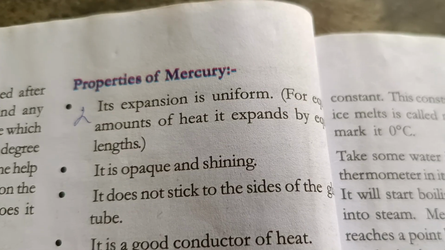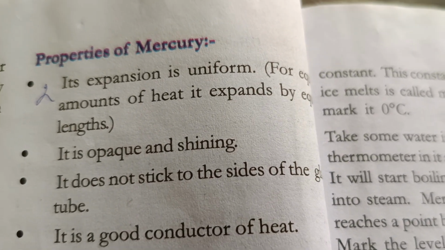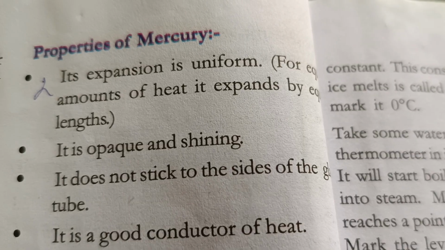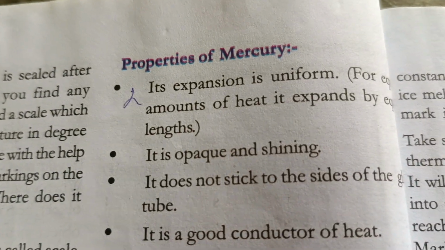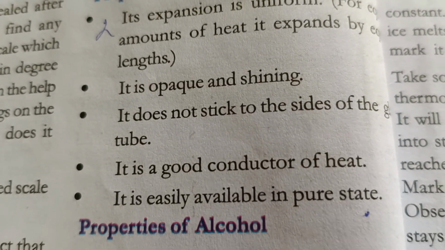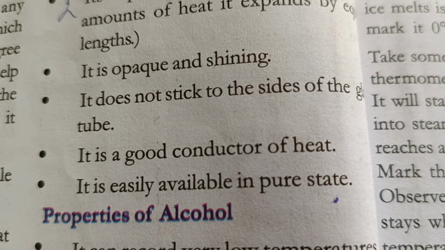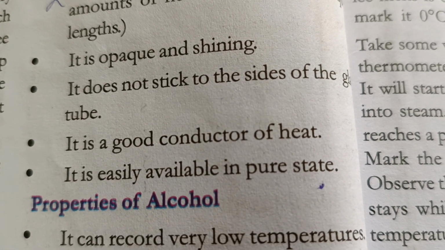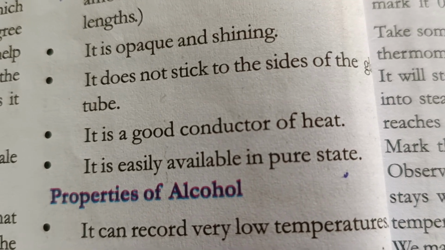Properties of mercury: it expands uniformly. Its expansion is uniform for equal amounts of heat. It expands by equal lengths. It is opaque and shining. It does not stick to the sides of the glass tube. It is a good conductor of heat. It is easily available in pure state.